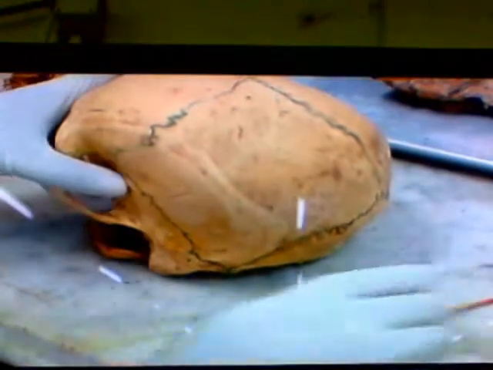Okay? So if you look at the superior aspect of the Atlas, you see how this is called the lateral mass. The lateral mass is kidney shaped. Kidney shaped. Lateral mass. It has no body.